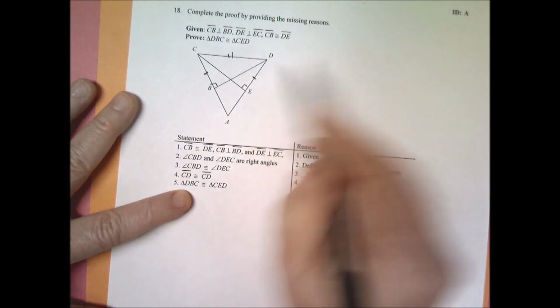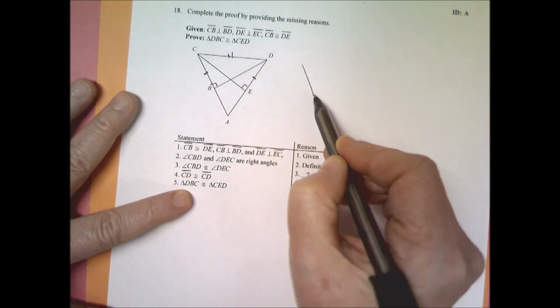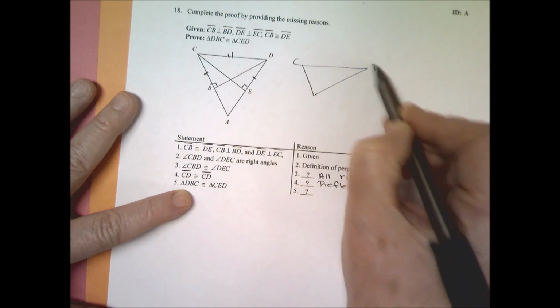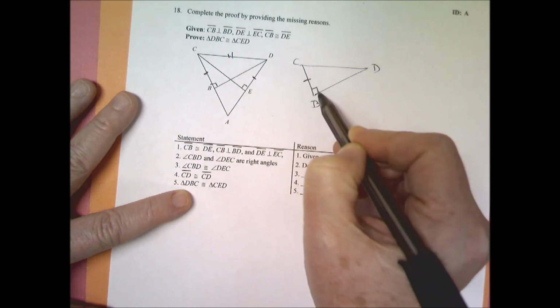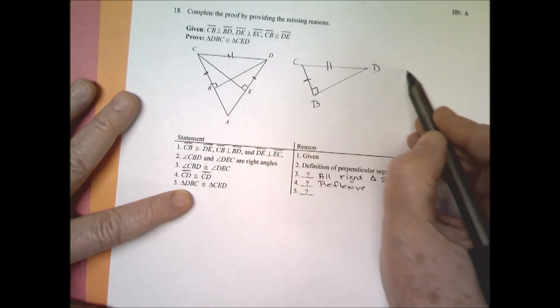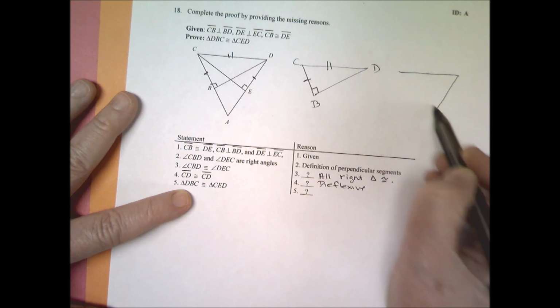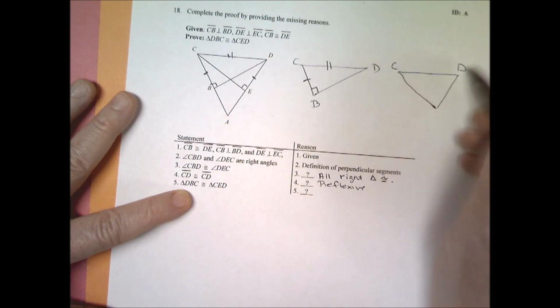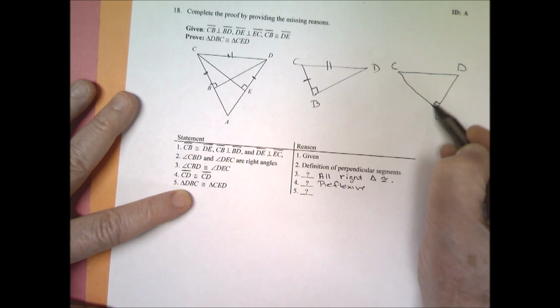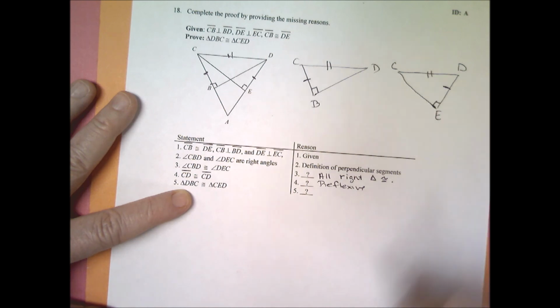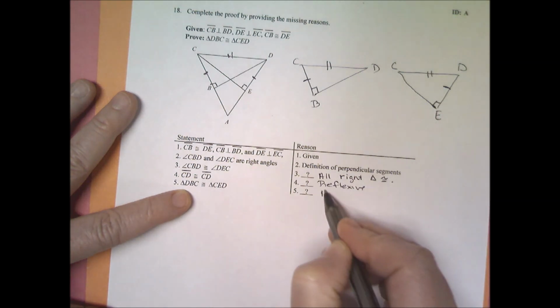So triangle DBC, now let me draw that over here. It's congruent to CED, there's the right angle, and it would be by hypotenuse leg.